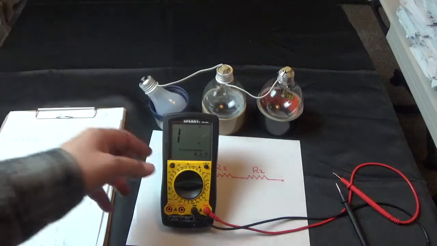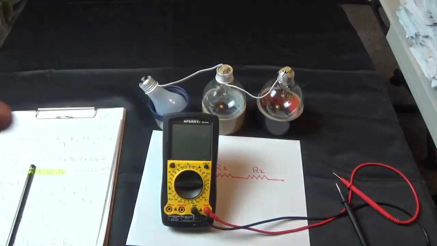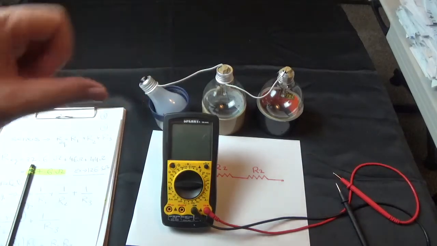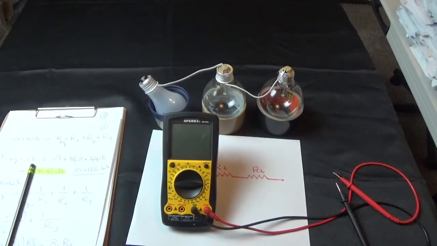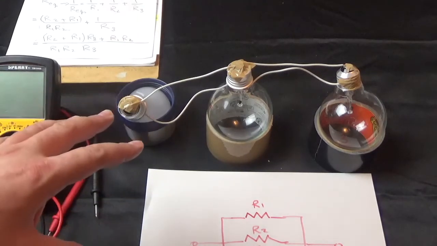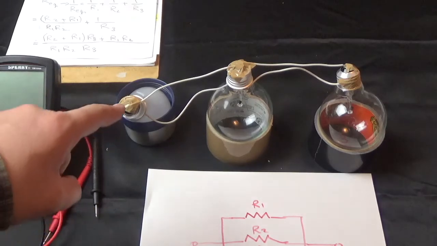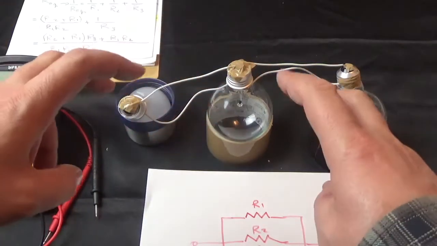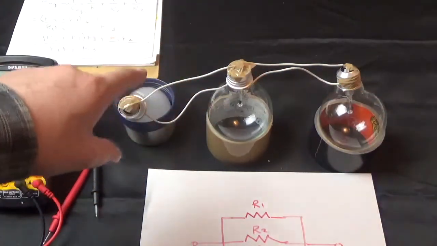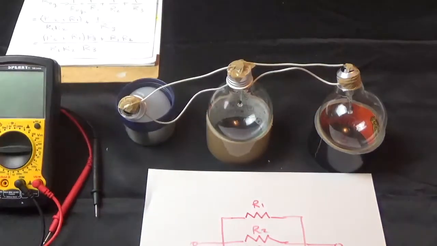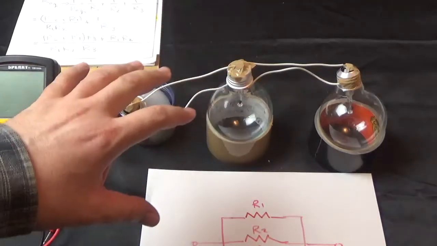Now we will go to the next step, which is connecting these resistors in parallel and see what we will get. This is part 3 of today's experiment, and here we can see the same bulbs, the same resistors: resistor number 1, resistor number 2, and resistor number 3. And they are connected in parallel.